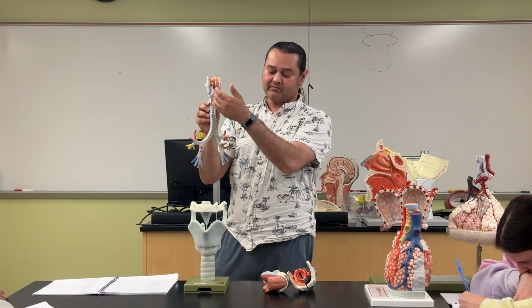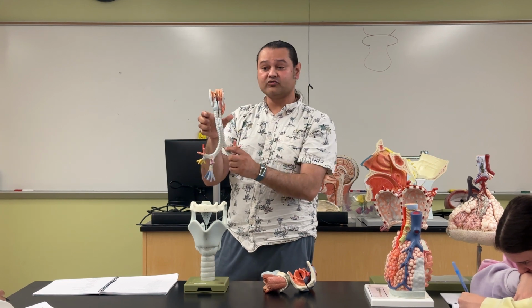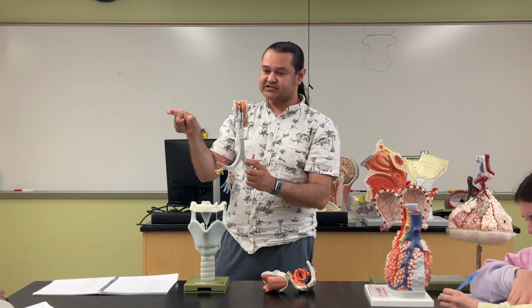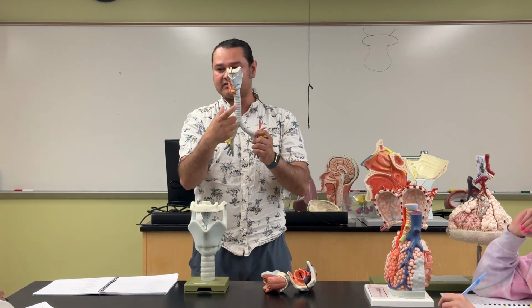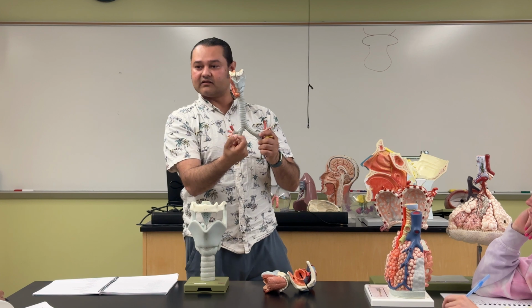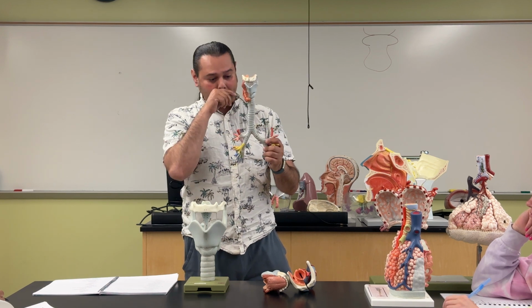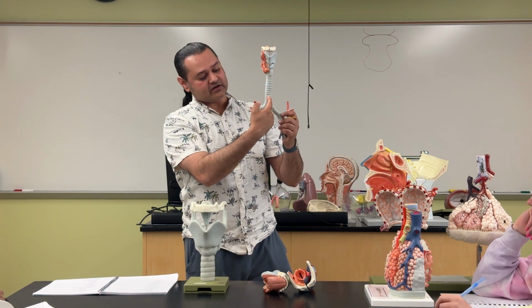That's why the back part is soft, and it's not an O-shape. It's not an O-shaped ring. It's a C-shaped ring. Do you mean like it'll shape as it? Yeah, like these rings, they're C-shaped like this. They're not like a circle. So the C-shaped rings for the trachea are here.